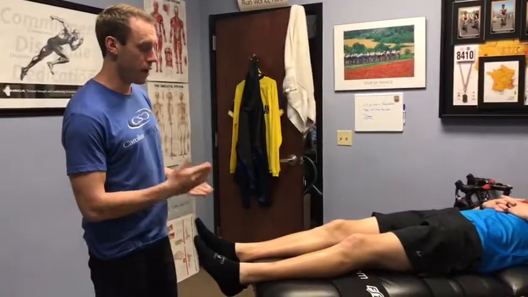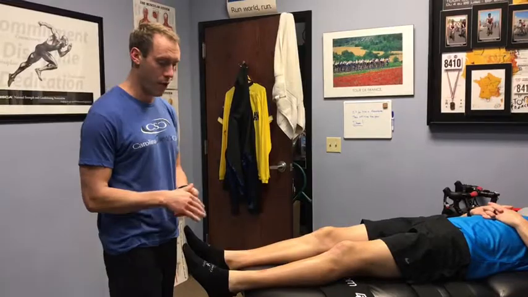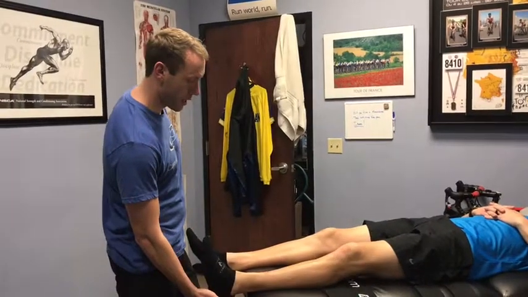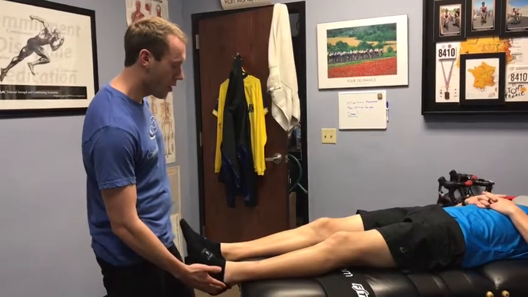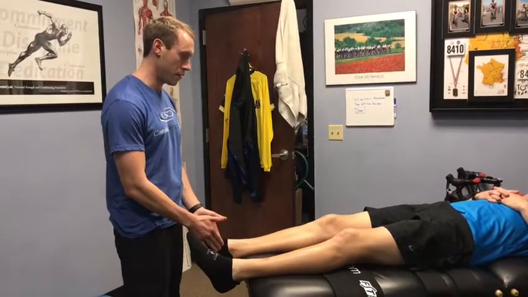Next cam we'll be performing is active external rotation of the hip. I would have the patient laying supine on the table, and I would ask them to actively externally rotate from the hip as far as they can. And then we would perform and compare on the other side.